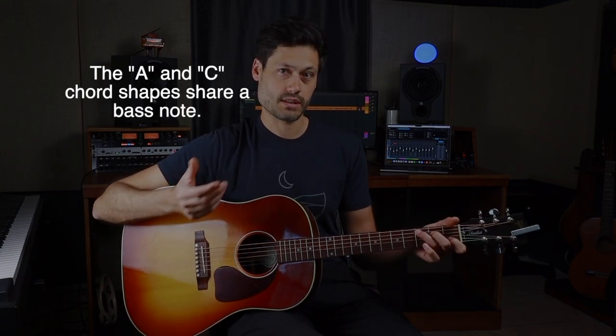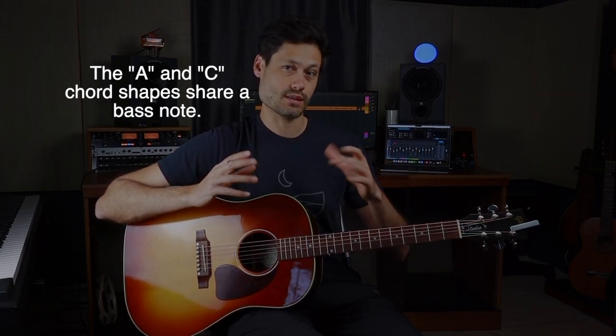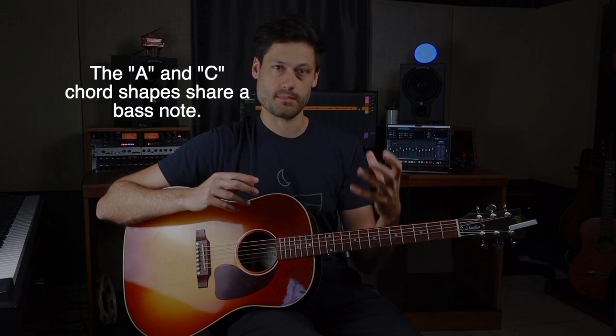One of the things we've mentioned many times is that C chords and A chords can both be built from the same bass note, meaning C shape, C chord, C note, A shape. So this is our other way of building a C chord using an A shape. Here's the A, and here's its bass note.